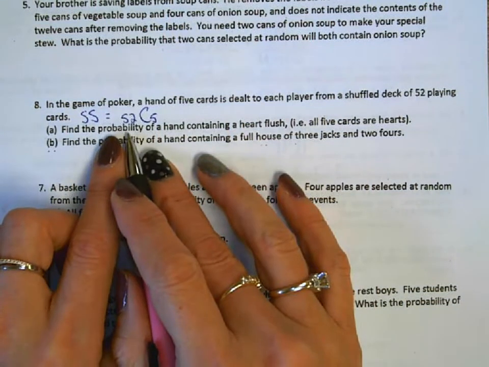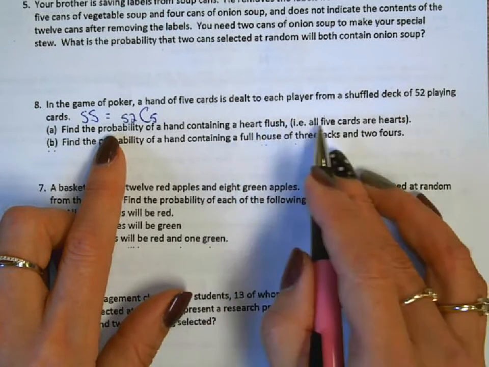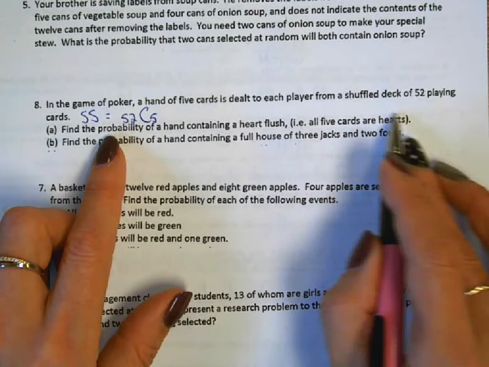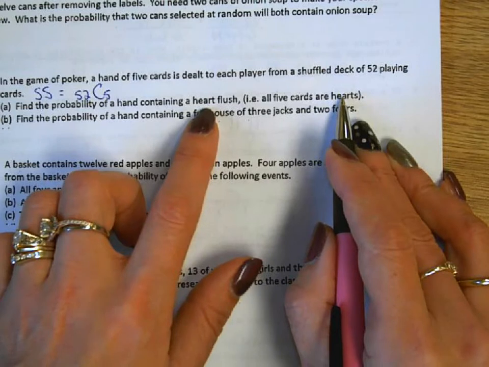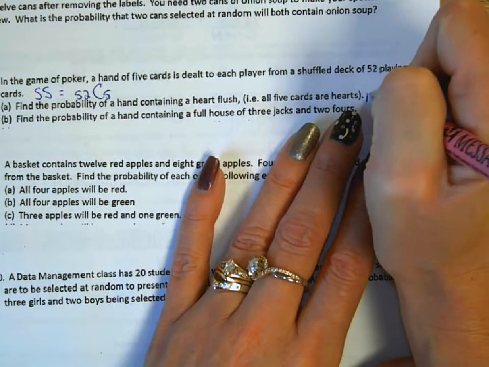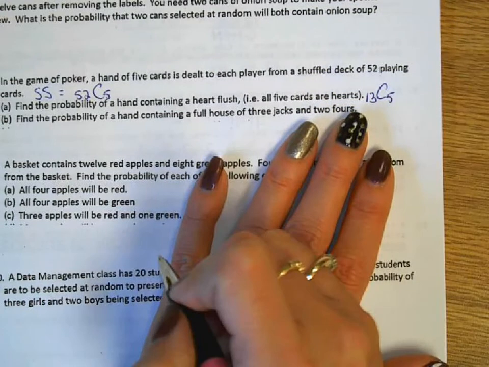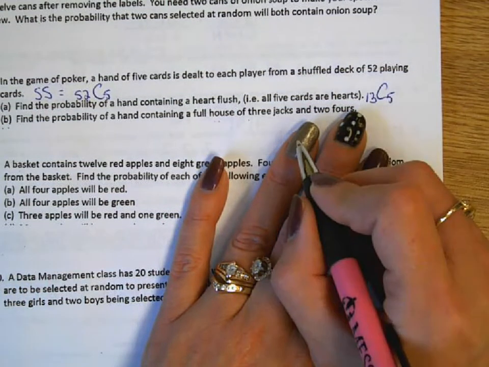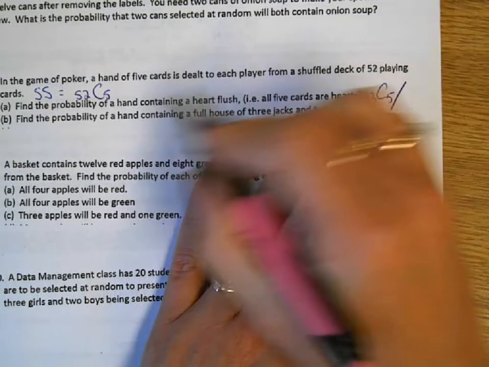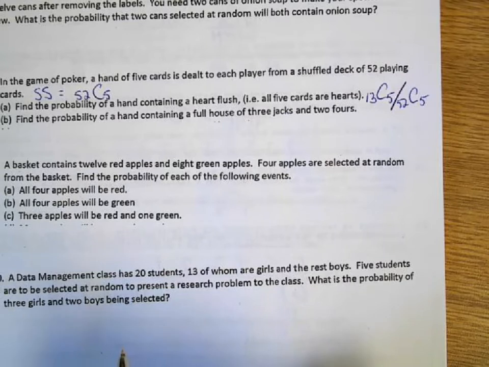So now we want to limit our hands to just the ones that contain a heart flush. That means we're getting 5 cards that are all hearts. So all I'm focused on is how many ways I can create 5-card heart hands. Well, remember, there are 13 hearts, and I want sets of 5. That's 13C5. That'll be all the different ways to get just 5 hearts dealt to you. And then we divide that by our sample space of 52C5. Not bad.